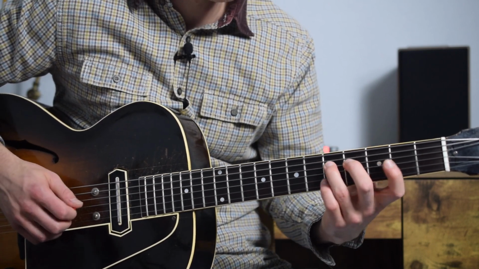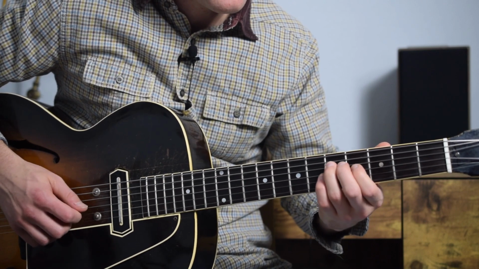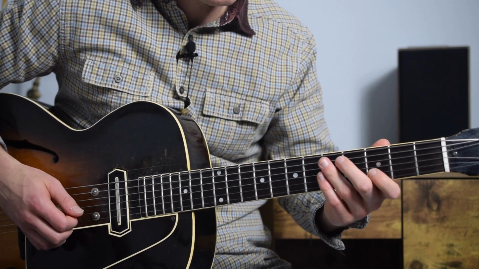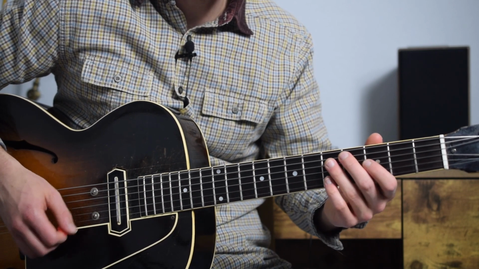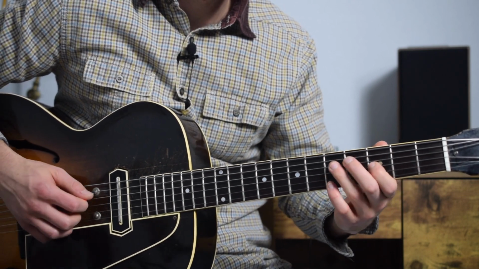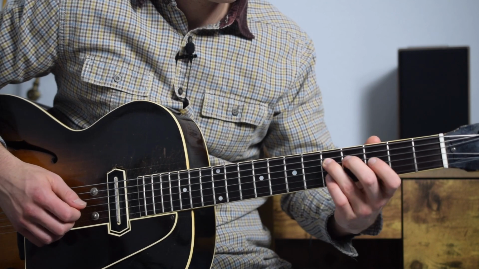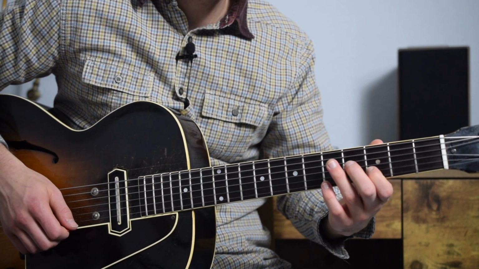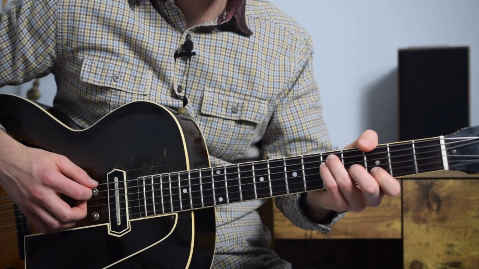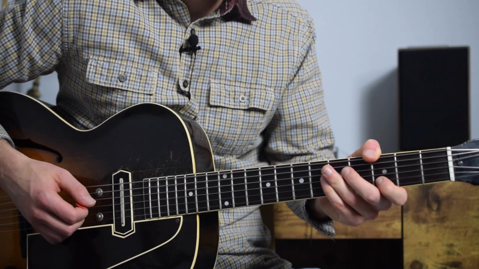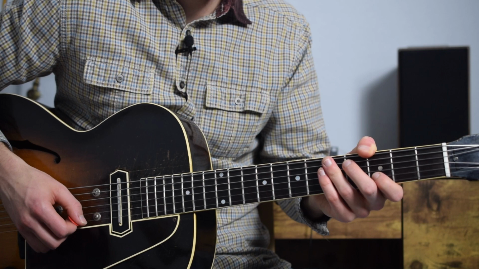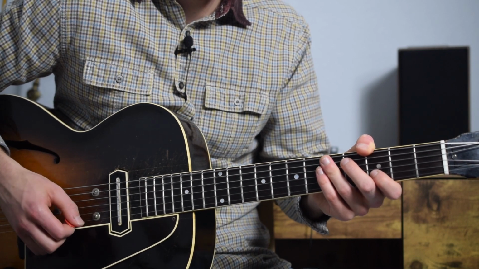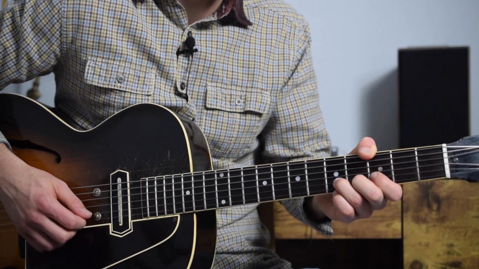I'm doing that all with my first finger. Sometimes I'll use my second finger on the last one to slide. And that outlines that G very nicely. So again, example 5, turnarounds. We got 1, 2, 3, 4, 1, 2, 3, 4.